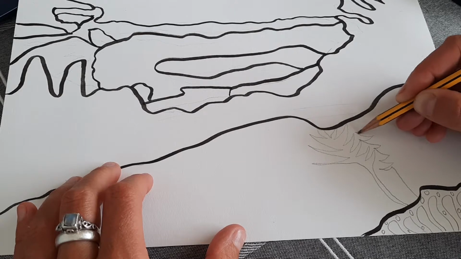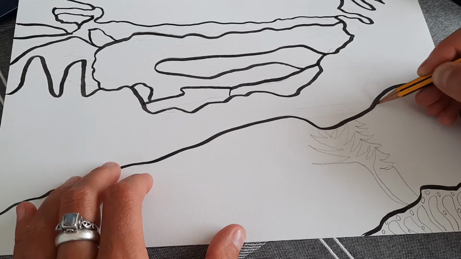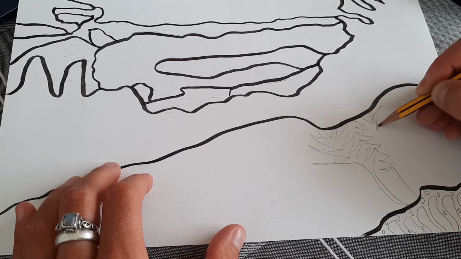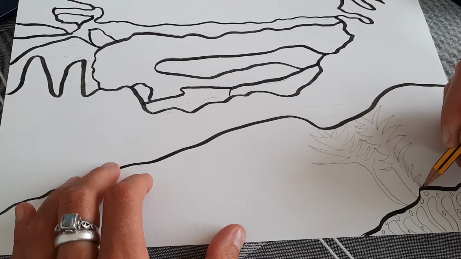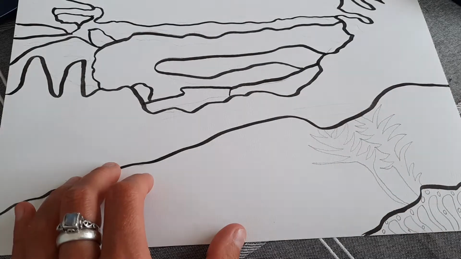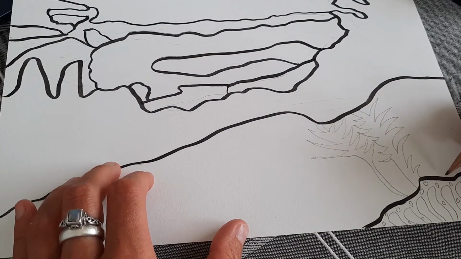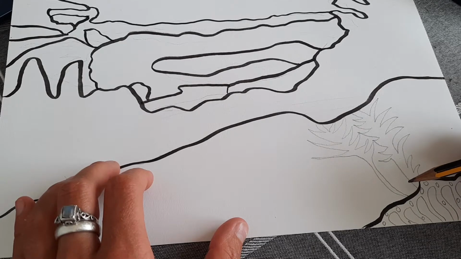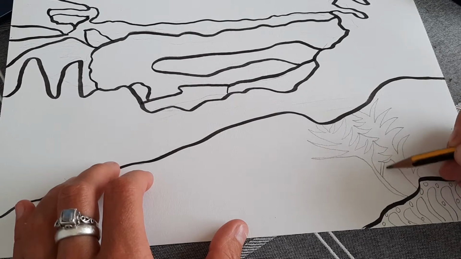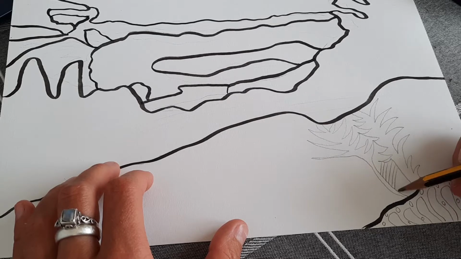I'm trying to get the Zentangle pattern idea here, but I'm also trying to make sure that I'm creating that kind of flow with the wind too. In between that, I'm going to do some lines so it looks like broken up grass.